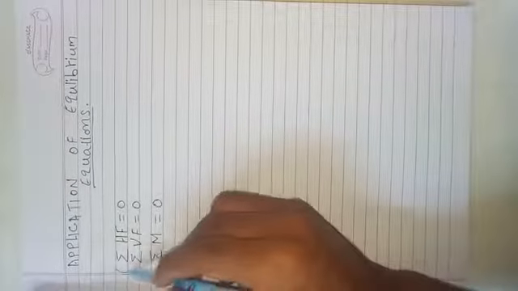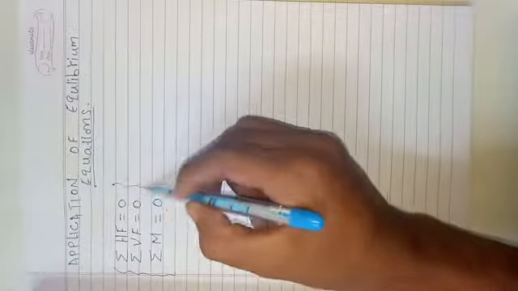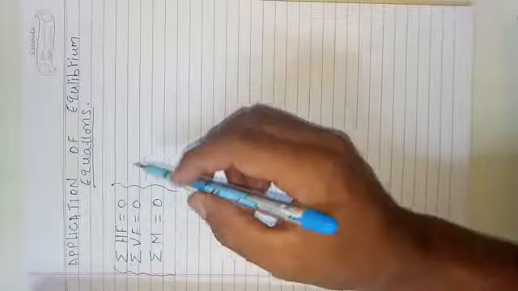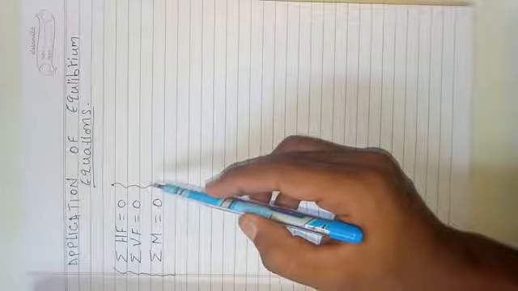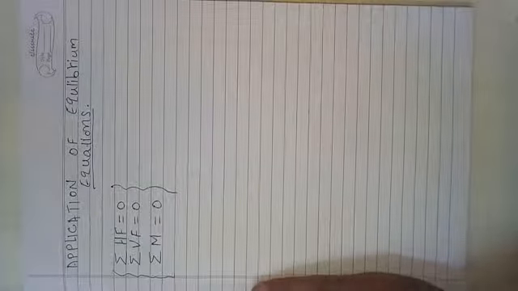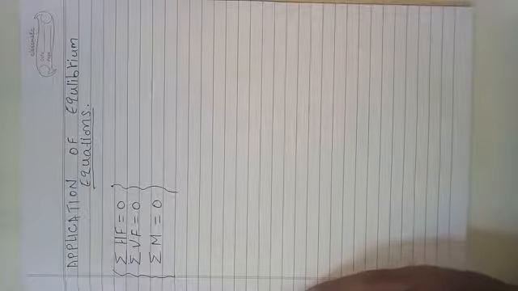For any structure to maintain its stability, it must obey these three equations. That is, summation of horizontal forces must be 0, vertical forces must be 0, and summation of moments must be 0 at any point on the structure.